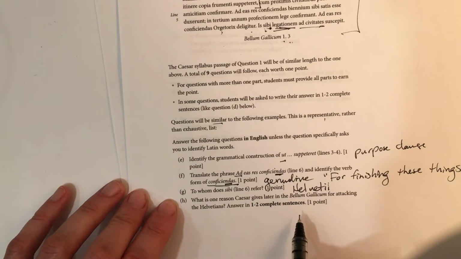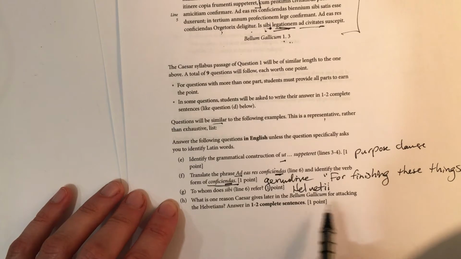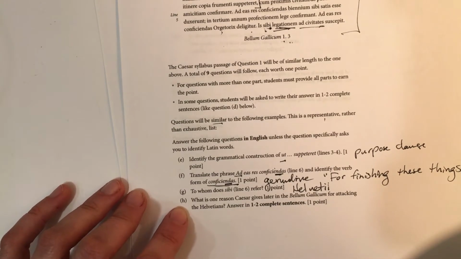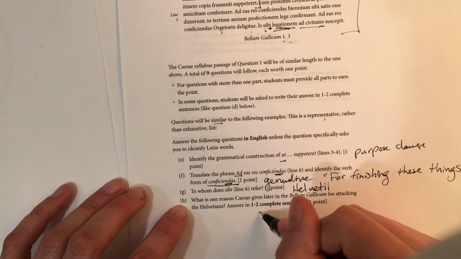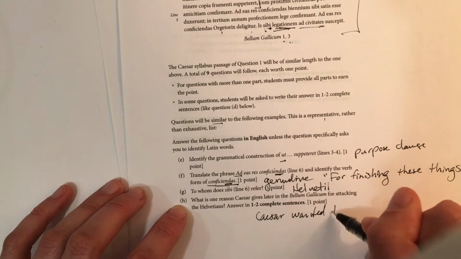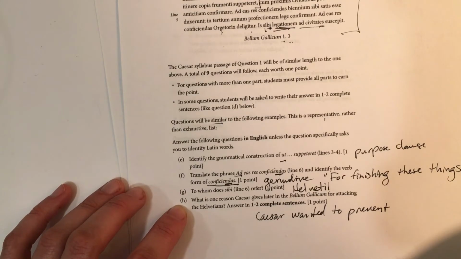And then here's a random, you-have-to-know-it-or-you-don't question. What is one reason Caesar gives later in the Bellum Gallicum for attacking the Helvetians? So that's that tribe that had narrow borders in book 1, and they wanted to migrate. So Caesar wanted to prevent, the Helvetii wanted to migrate to other parts of Gaul, and Caesar was friends with those parts, so he didn't want the Helvetii to mess up the good thing he had going.